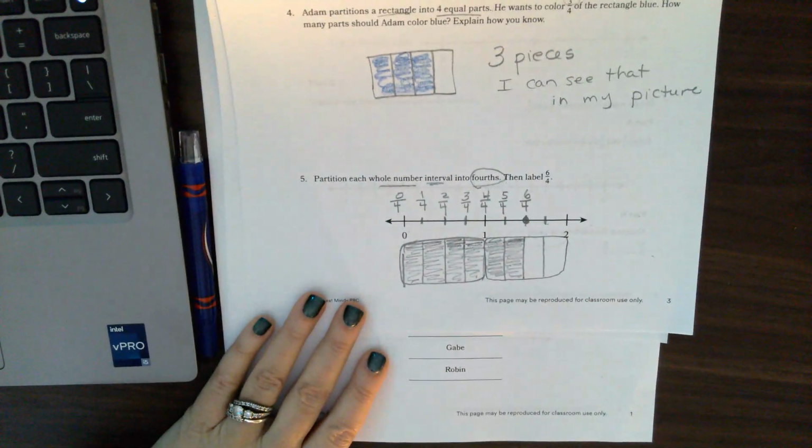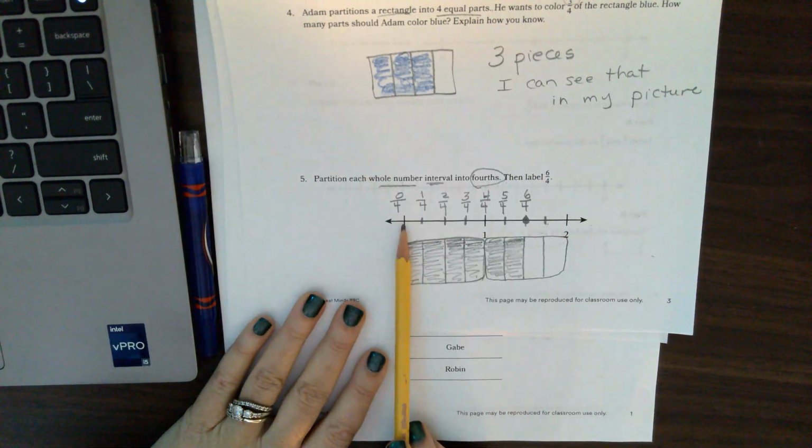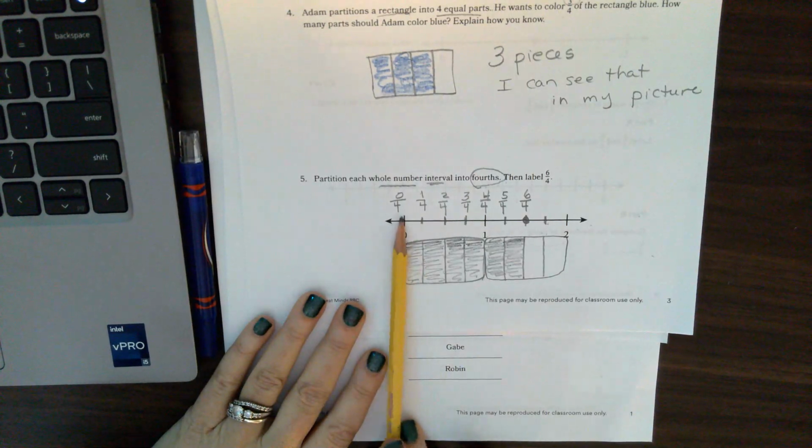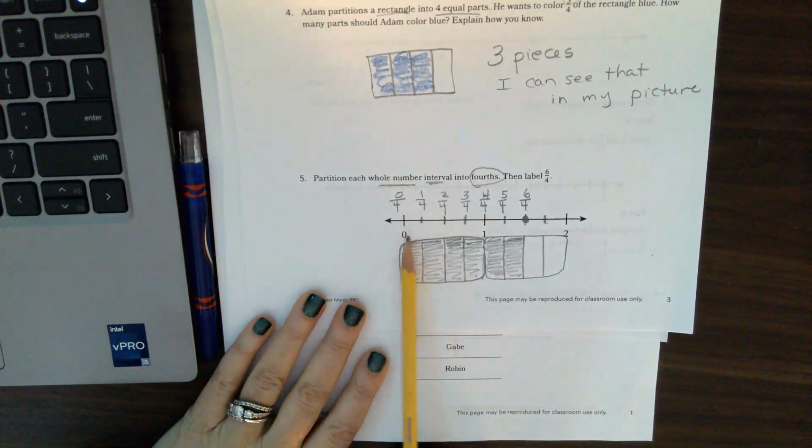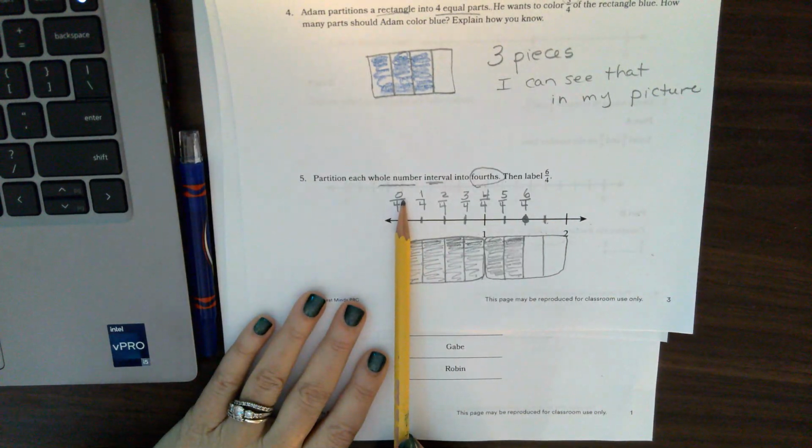One of the common mistakes students will often make is they will start at 0 and count it as 1/4. I try to remind students that when you were here, there was nothing represented yet. 0 means there's nothing. So we need to make sure if the interval begins with 0, that we are labeling that fraction as 0 fourths, not as 1/4.